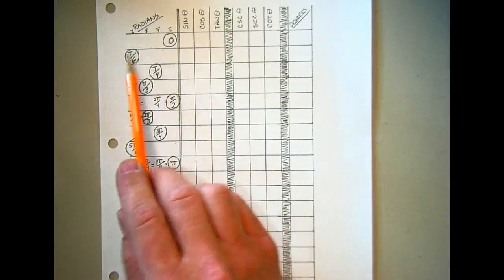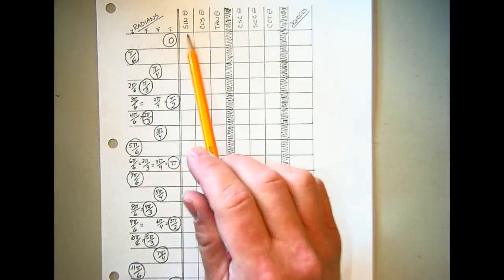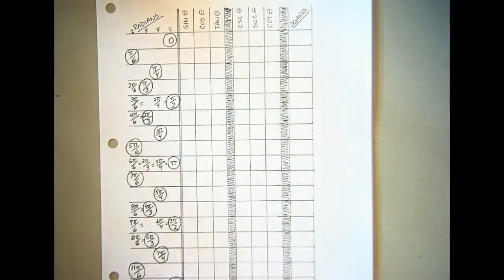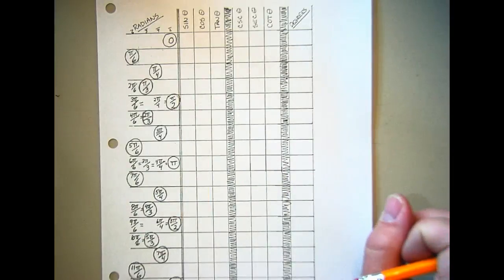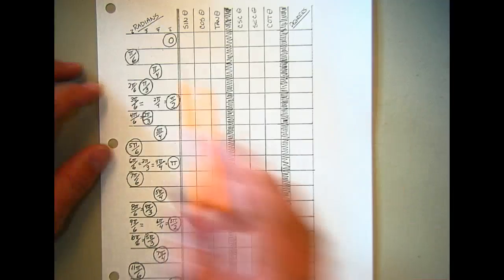I'm going to skip down to pi over 6. I gave you the radians. You're asked to fill in the sine, cosine, tangent, cosecant, secant, cotangent, and the degree measure. And then you will use this page tomorrow when we're graphing these functions. Okay, so make sure it's accurate today. When I say fill them in, I want the exact values. Okay, so pi over 6.